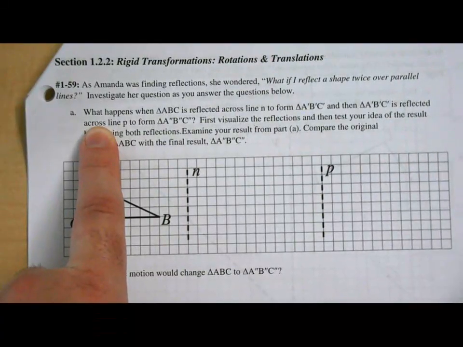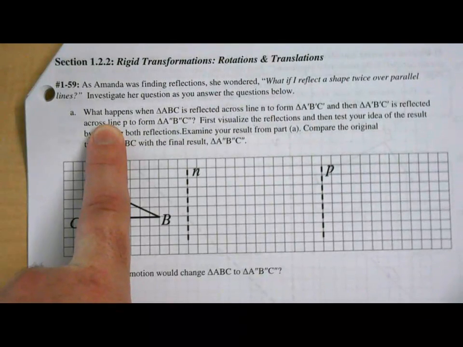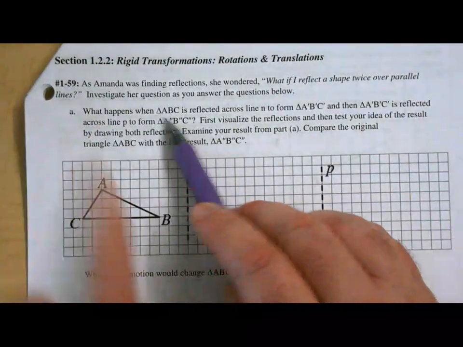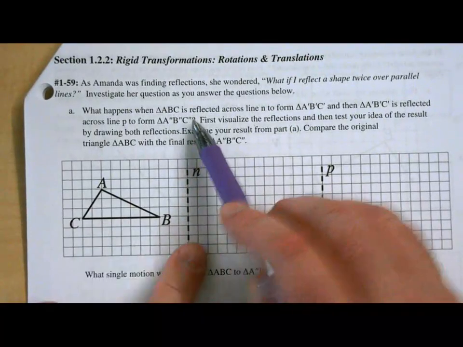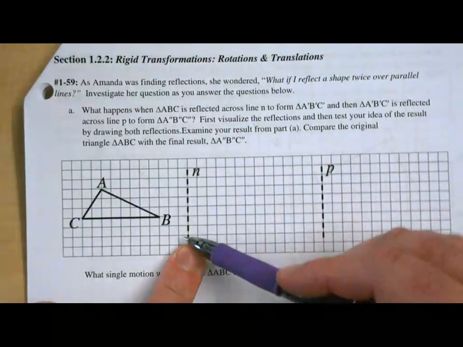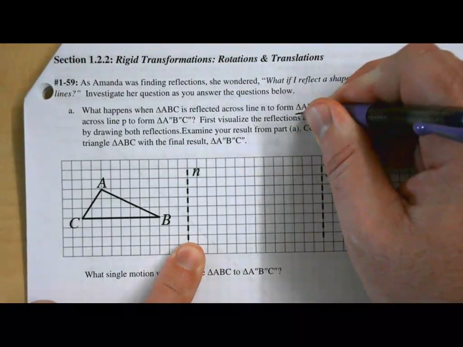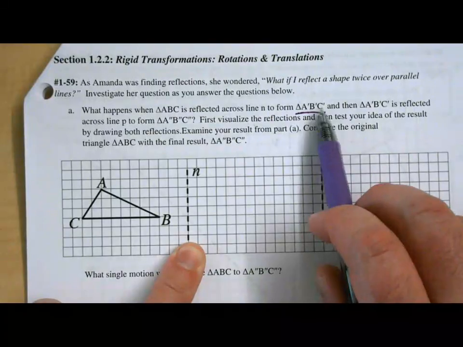That last of our learning targets had to do with prime notation, and we're going to see that in this very first sentence. So the question is, what happens when triangle ABC, clearly they're talking about this triangle, is reflected across line N, which is this line, to form, and don't miss this, it is right here, triangle A prime, B prime, C prime.